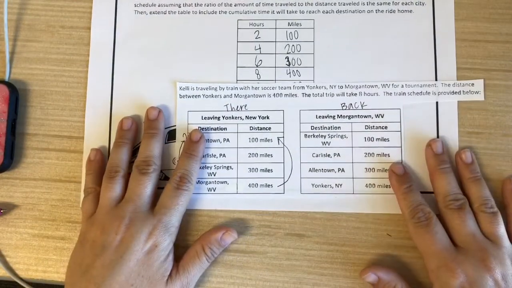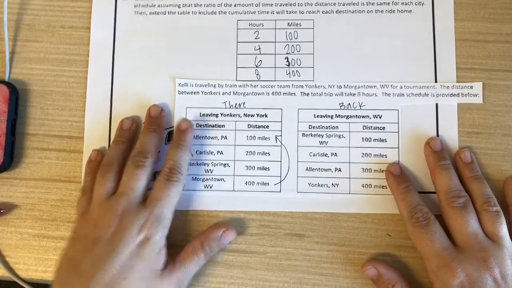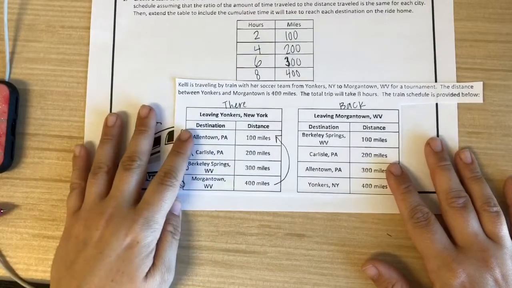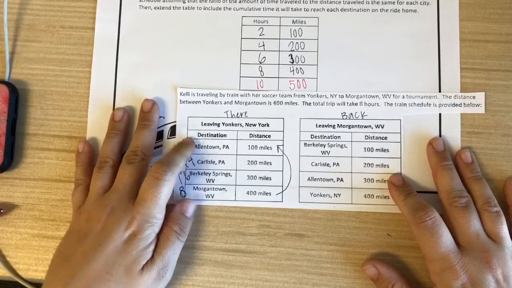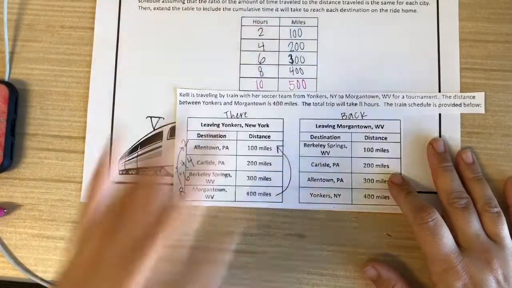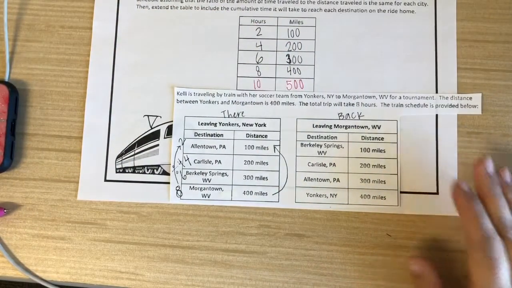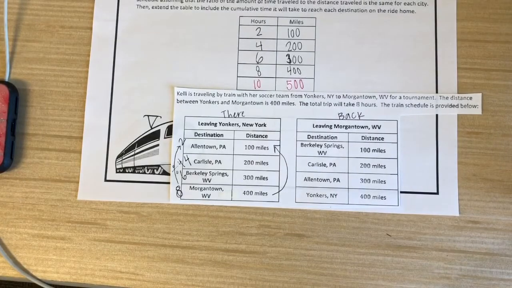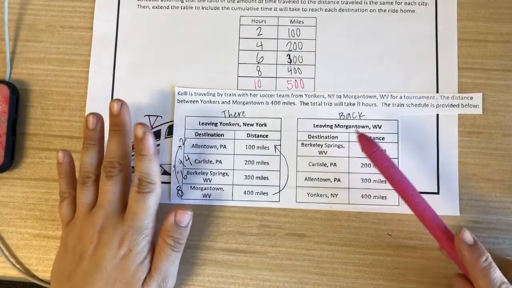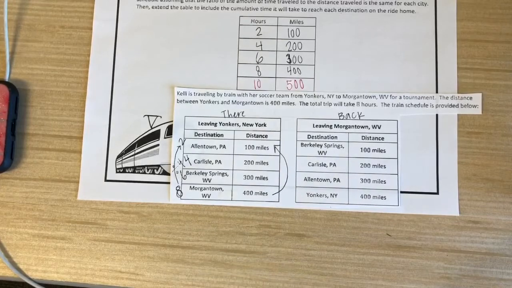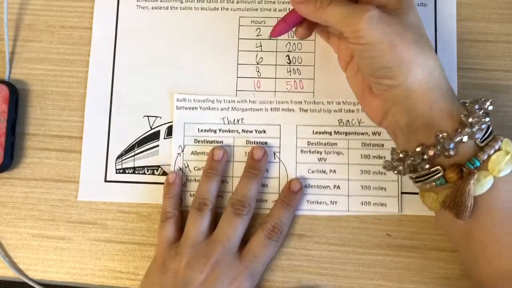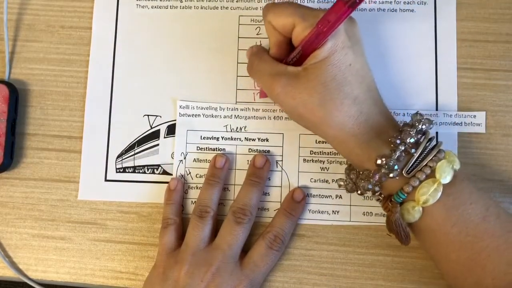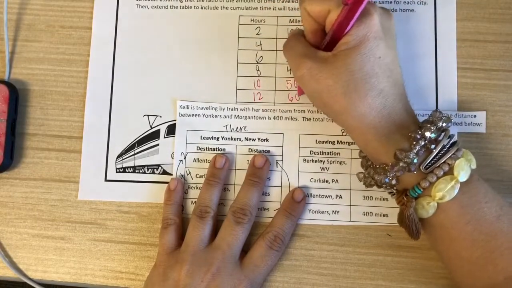So 8 hours traveled, we'll leave her at 400, but now we're going to include the travel time home. So I added another 2 hours to go another 100 miles to get me to 10 hours traveled, and we have now traveled a total of 500 miles. Okay, same thing, 12 hours traveled will get me to 600 miles.